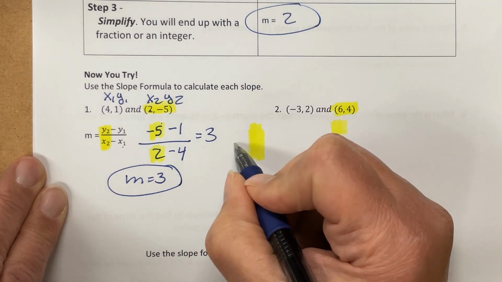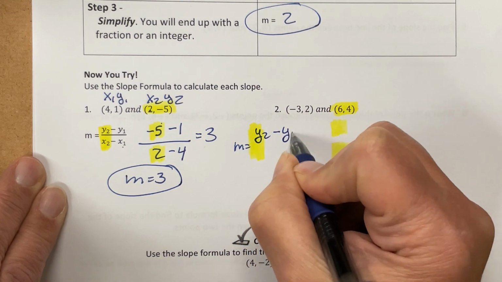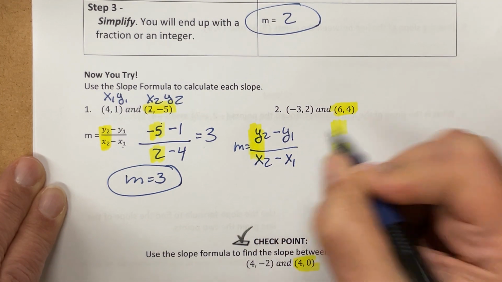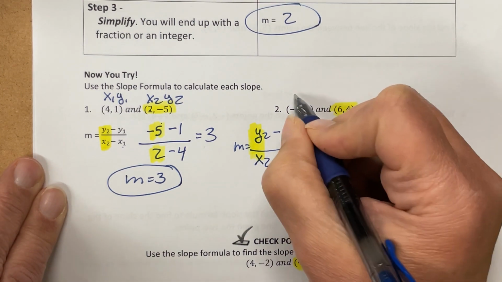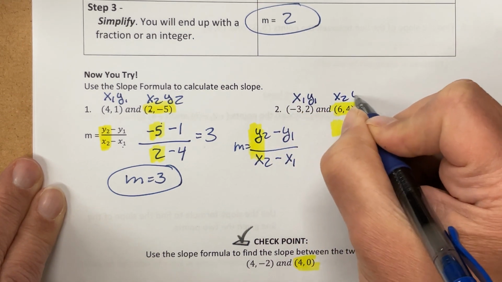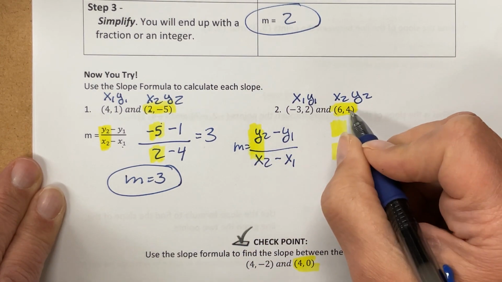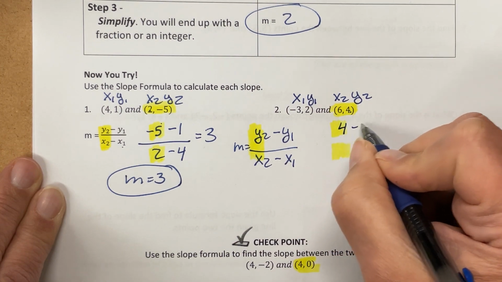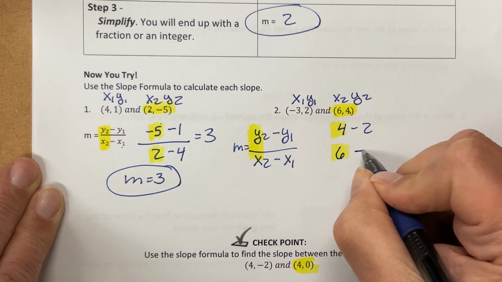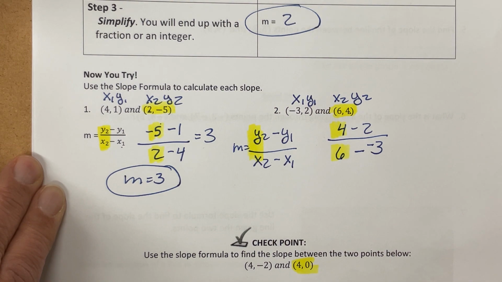So write the formula first. M equals y2 minus y1 over x2 minus x1. Rise over run still. So now I have x1, y1, x2, y2. So y2 minus y1, 4 minus 2 on top, then 6 minus negative 3. 6 minus negative 3. Yeah, I'm putting that in a calculator for sure.